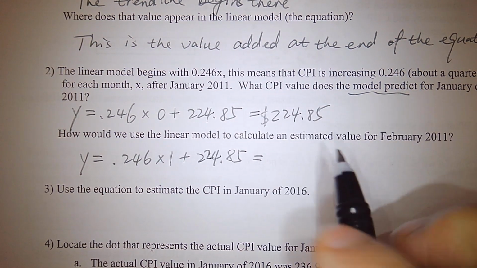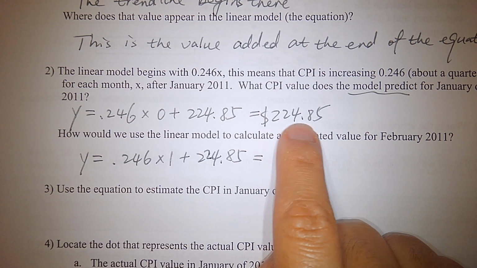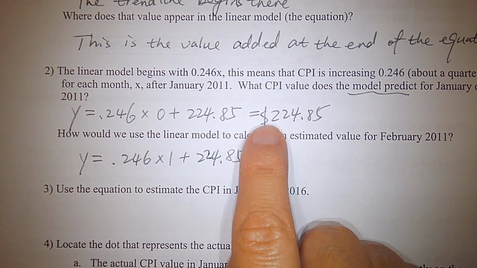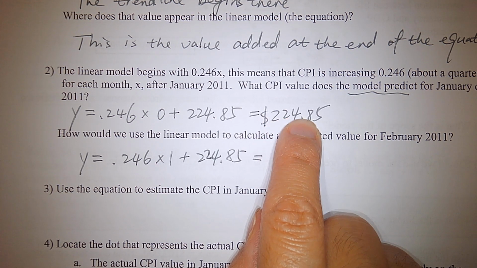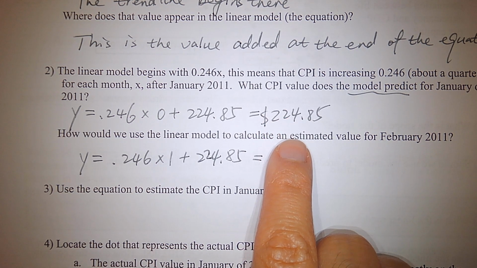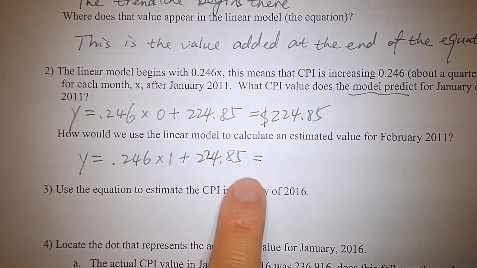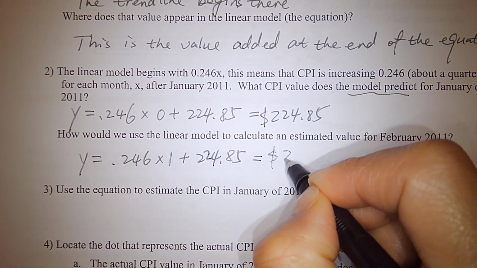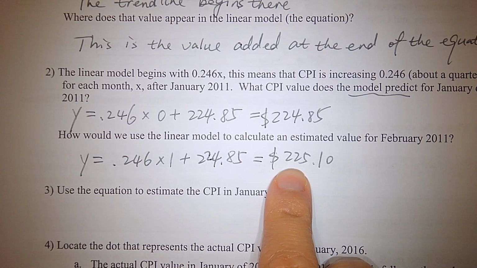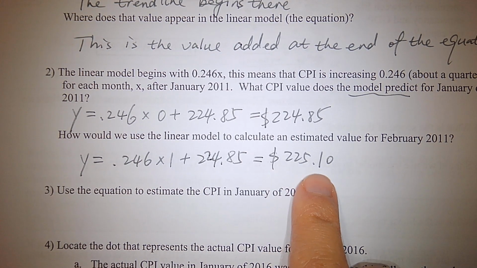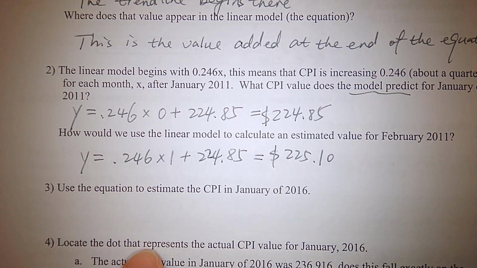This is in dollars, because the CPI gives us what the same basket of goods and services will cost. So the unit for the CPI is dollars. We should get 225.1. Do you get the same answer? So in February 2011, the CPI is this much.